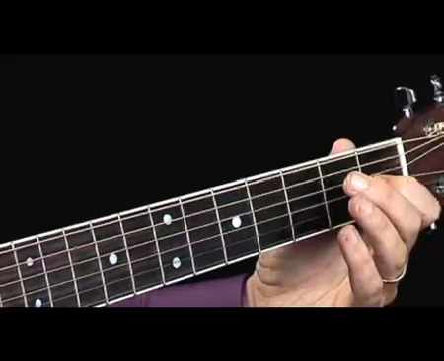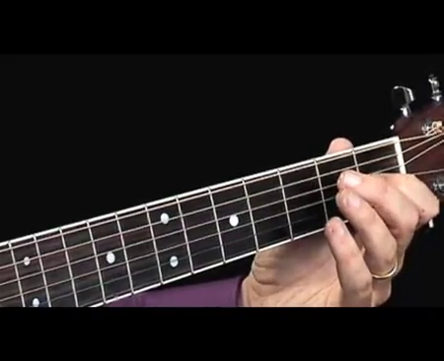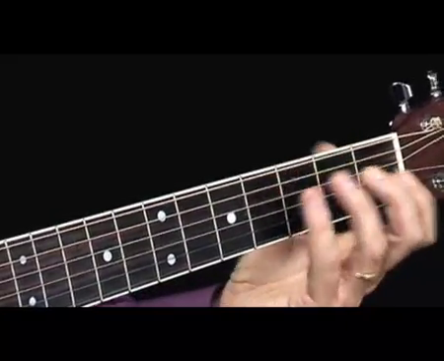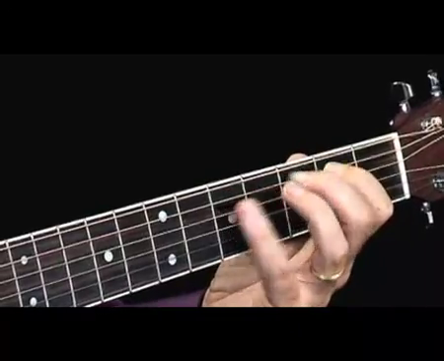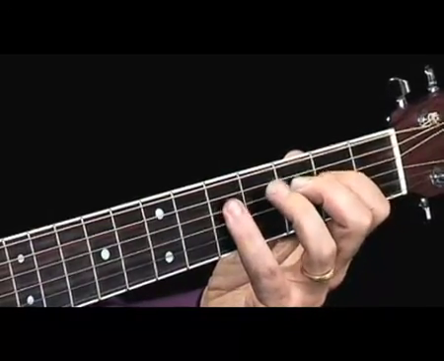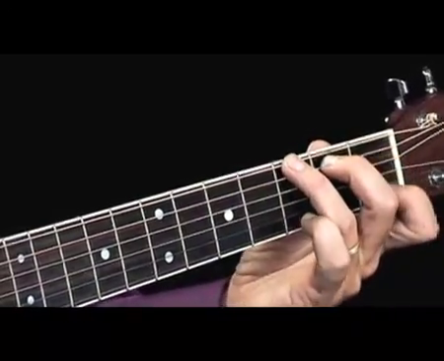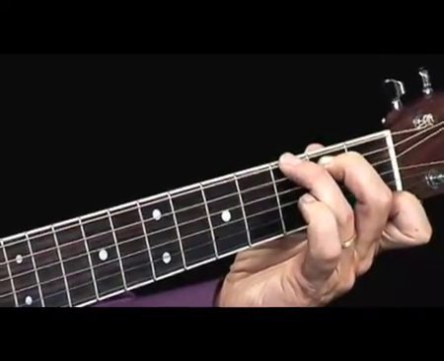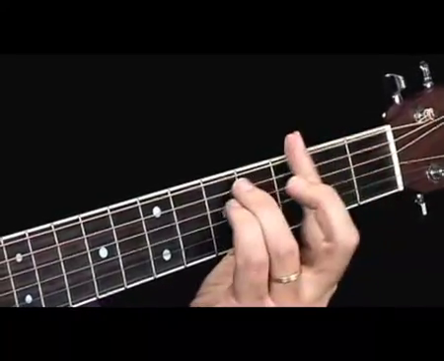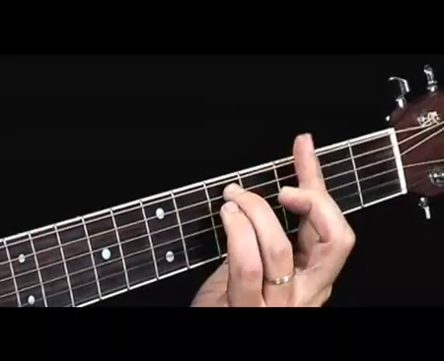The other chord in a major key that we can alter is the 5th degree chord in the key of C major. That would be the G chord or the G7th. Lowering the 3rd would give you a G minor or a G minor 7th.